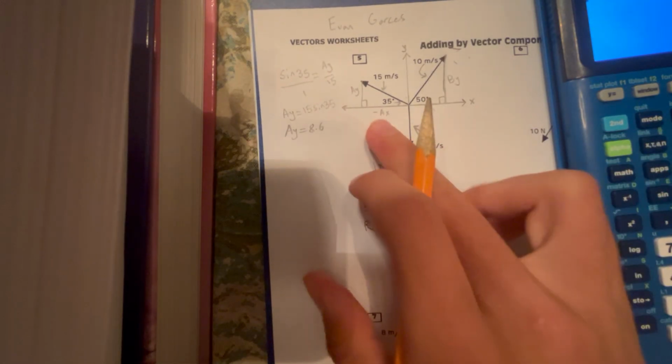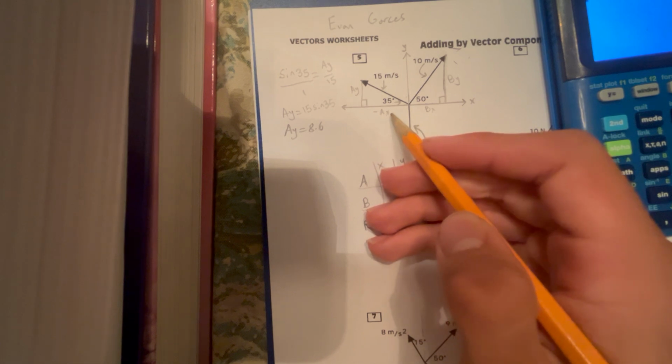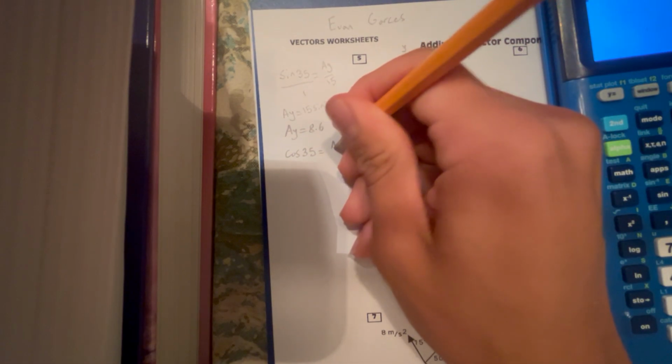Anyway, now to get A of X, because A of X is adjacent to 35 and 15 is the hypotenuse, you're going to use cos. So cos of 35 is equal to A of X divided by 15.